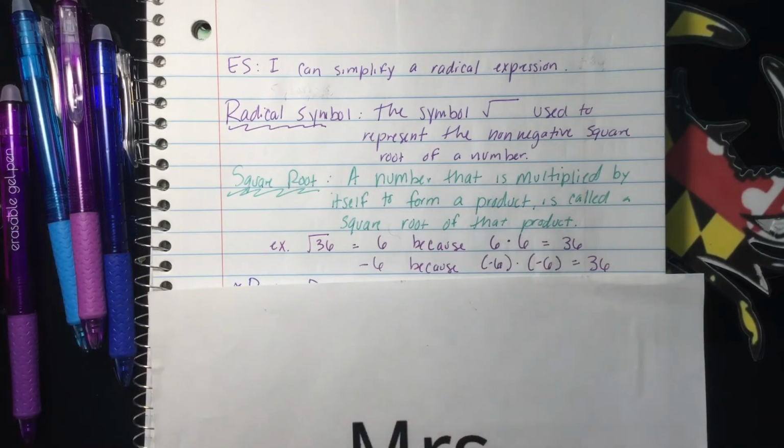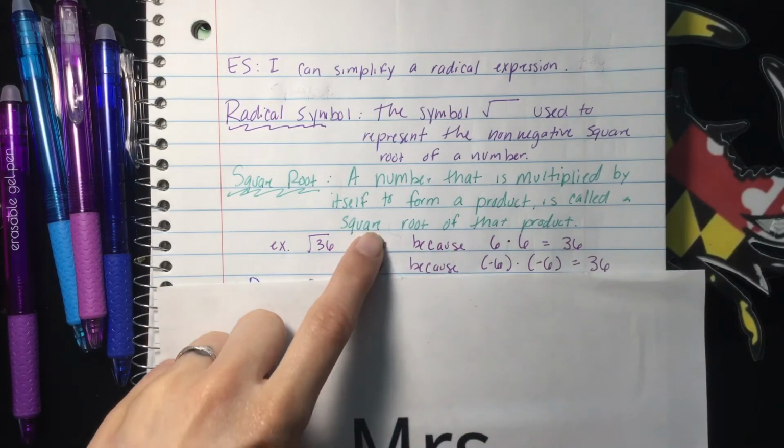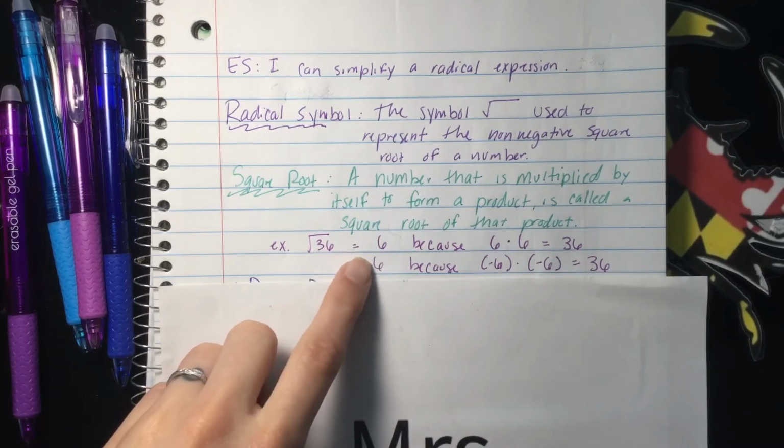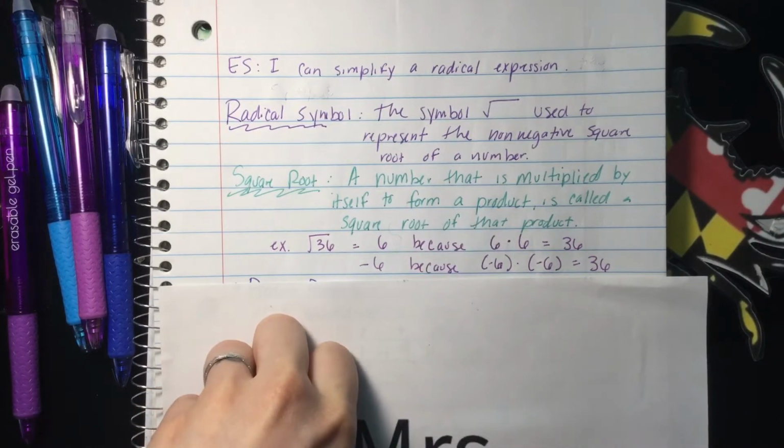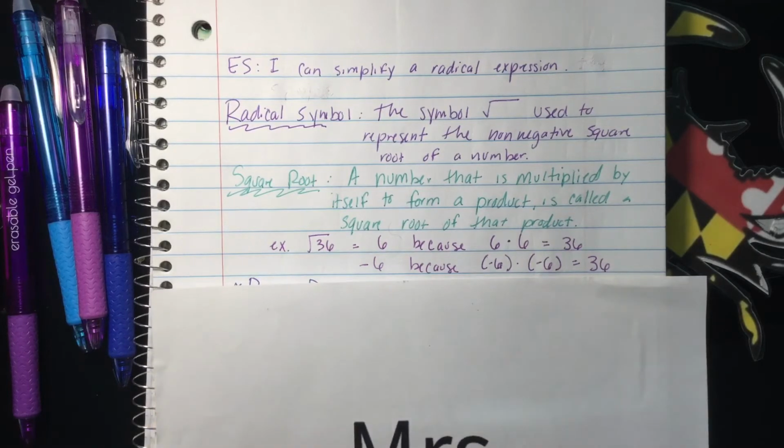An example, the square root of 36 equals 6 because 6 times 6 is 36. And it also is negative 6 because a negative times a negative is a positive. So it's both positive and negative numbers that are the same, right? These numbers have to be the same. So 9 times 9 is 81. The square root of 81 is 9 because 9 times 9.